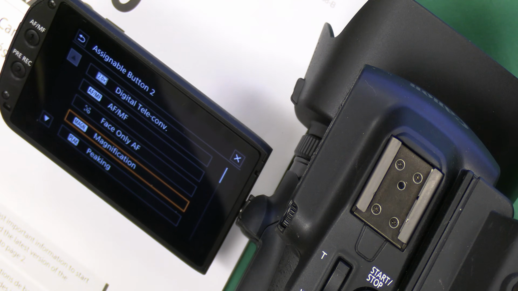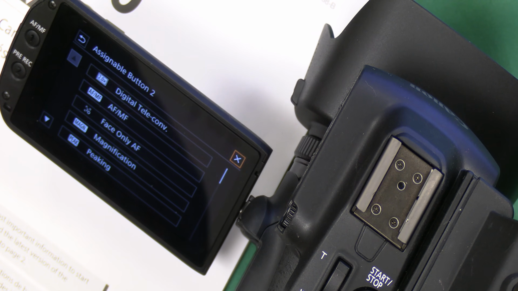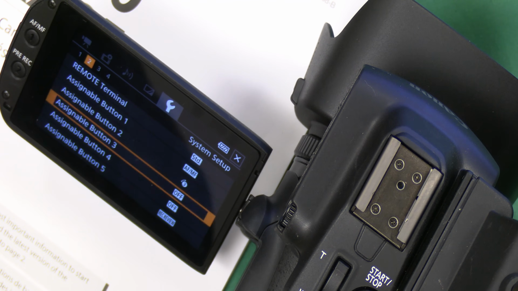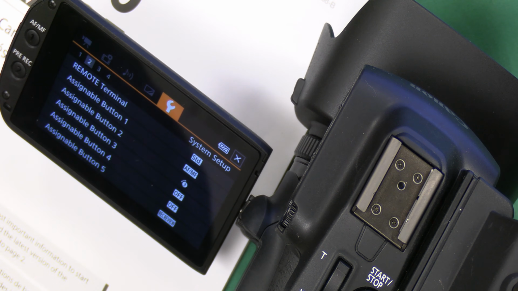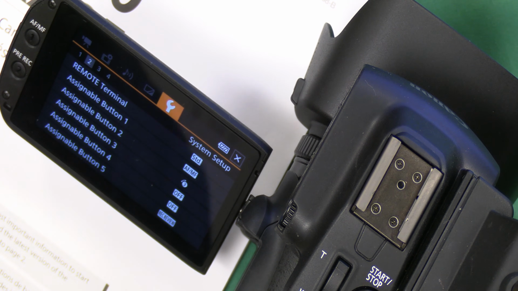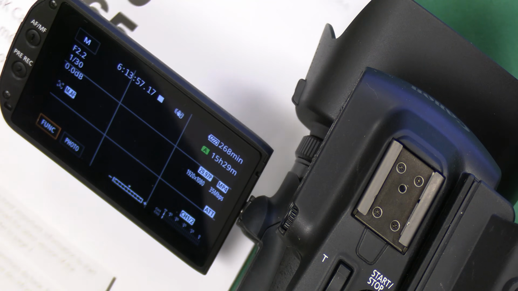We haven't set any of the buttons yet to assign them, but it's just shortcuts that you can do once you get to know your camera. And you can assign all the buttons on here. There are 5 assignable buttons on the camera. And that's pretty much the setup for the menu on the XA60.